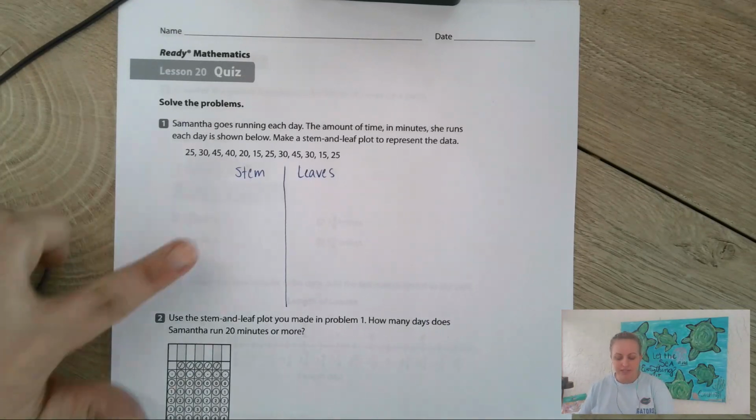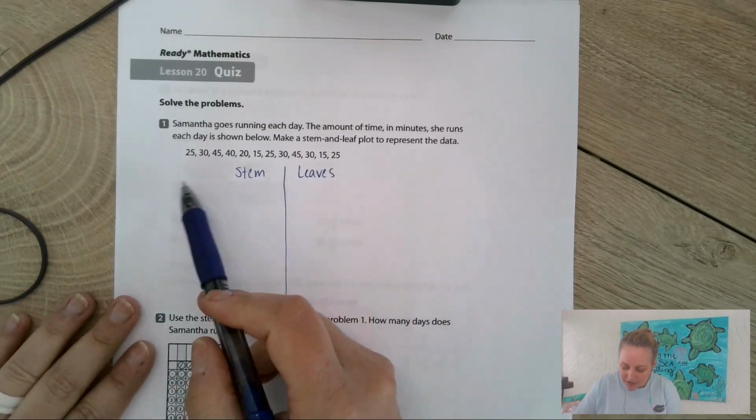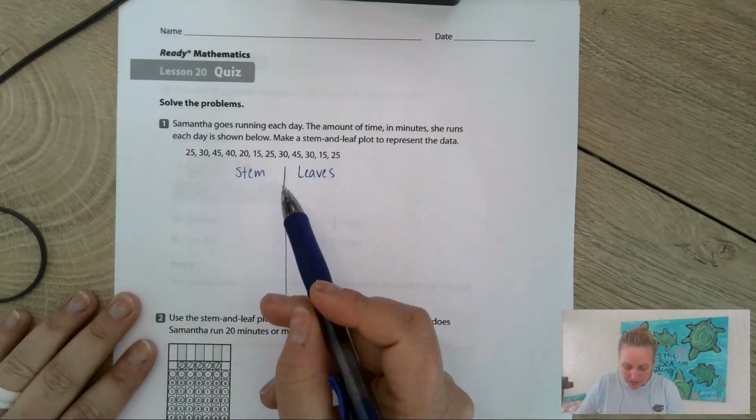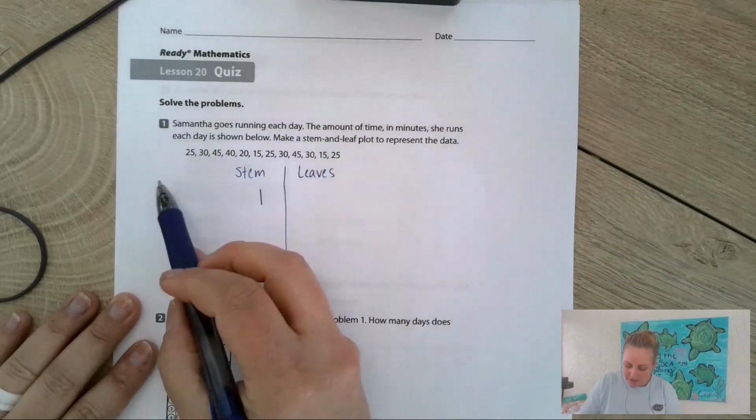Remember, the stems are just going to represent the tens places, and we have to go in numerical order. So I have to look, what's the smallest tens place I have? I have all 2-digit numbers, and the smallest tens place I have is a 1. All right, do I have any 2s in the tens?